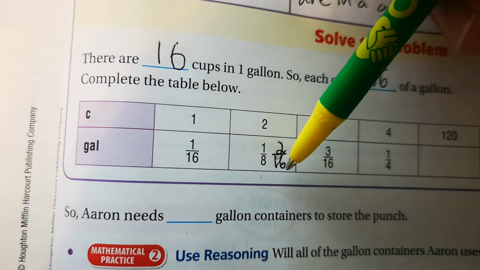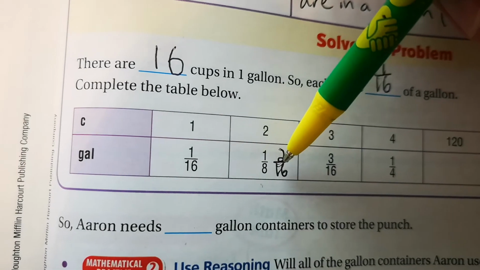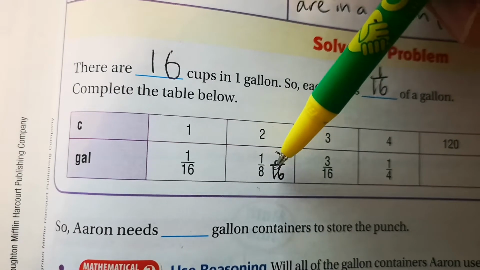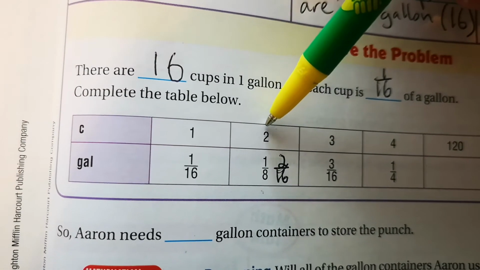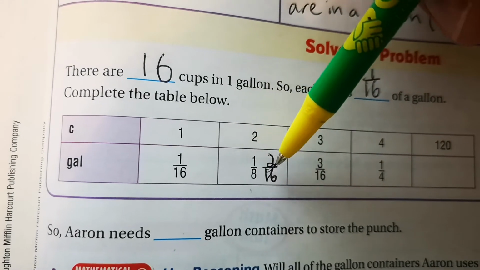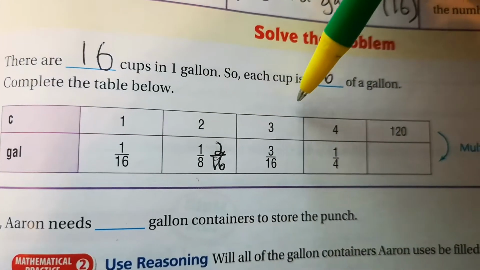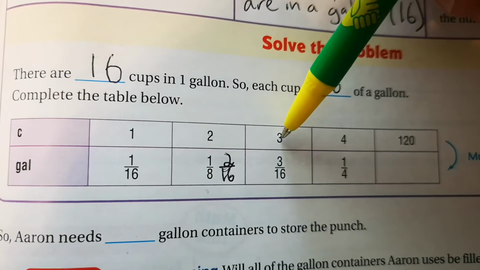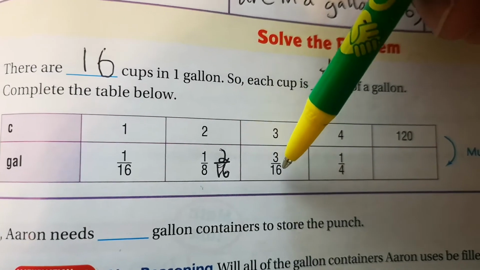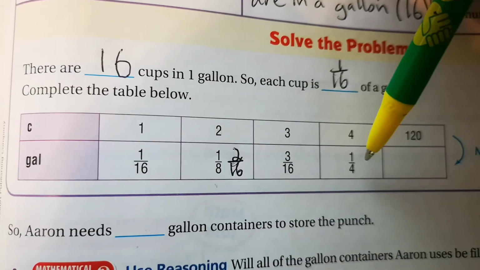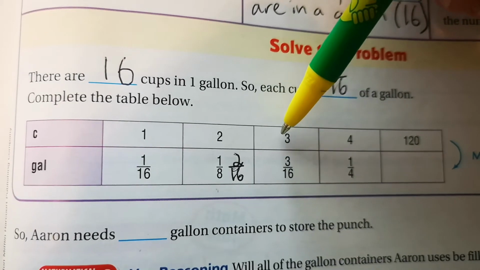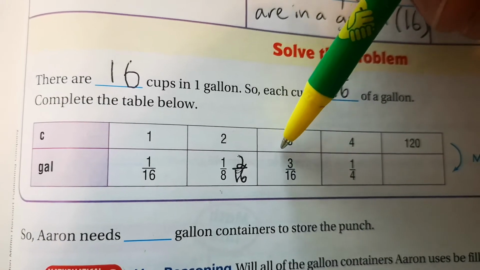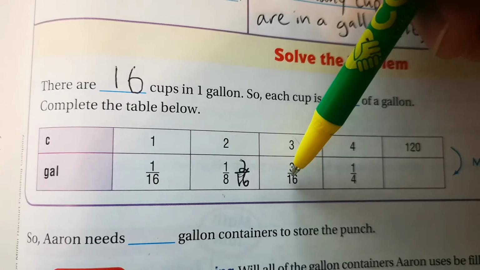Fractions, remember, the denominator is how many total parts there are. In this case, how many total cups are in a gallon? That's 16. How many parts you have is the numerator. In this case, 2. Similarly, if I have 3 cups, then I have 3/16 of a gallon. So the number of cups I have is going to be my numerator. 16 will be my denominator.